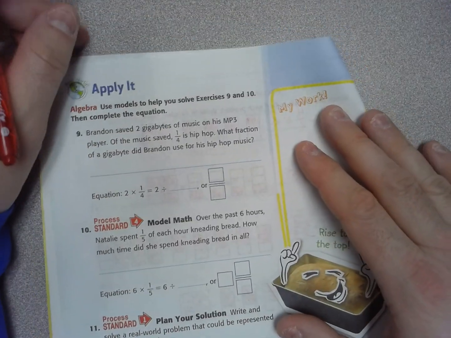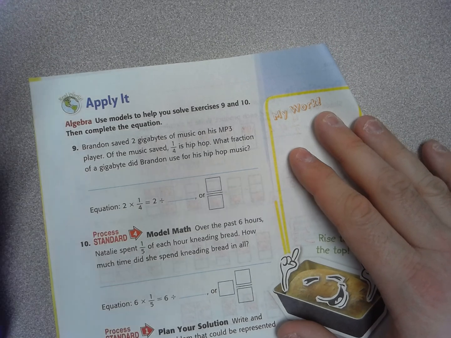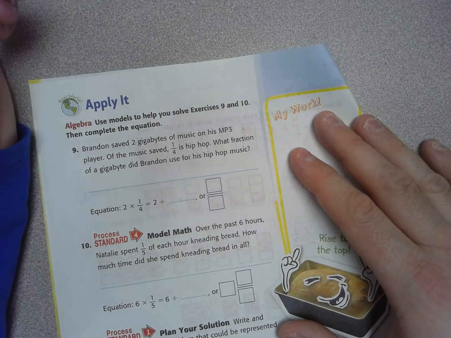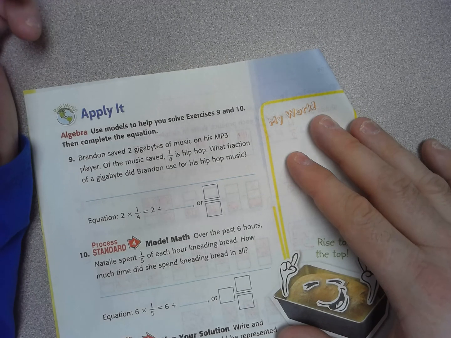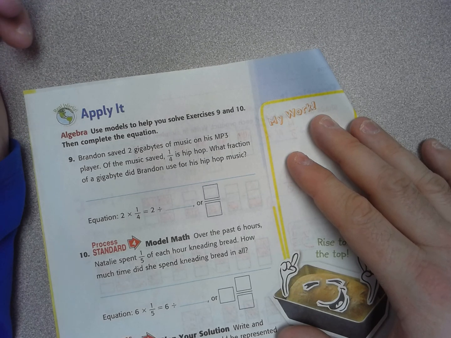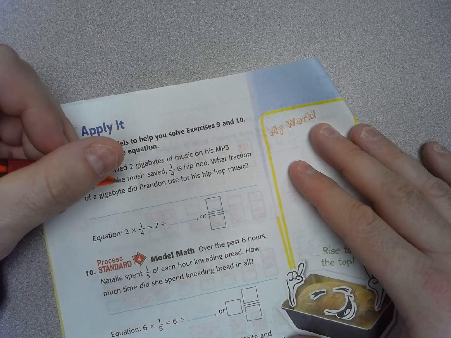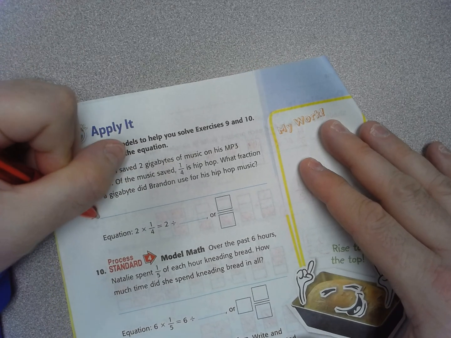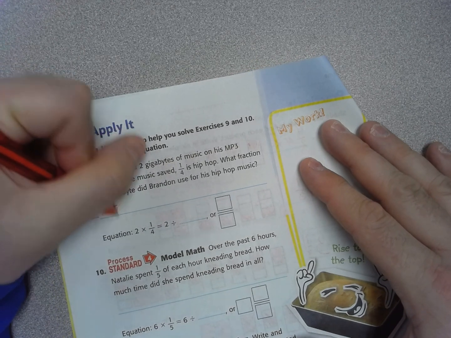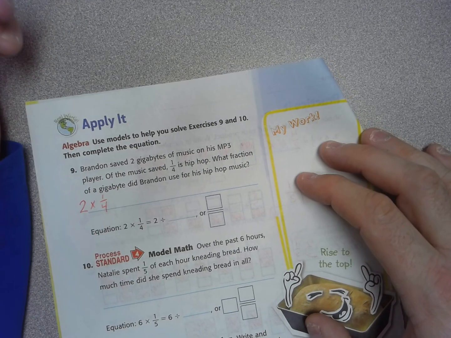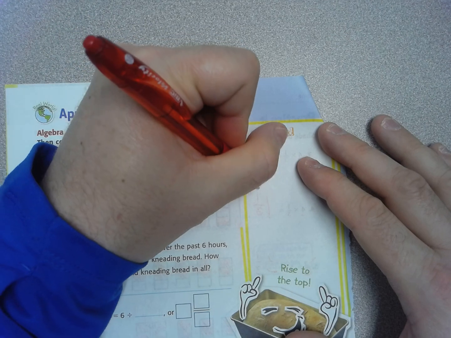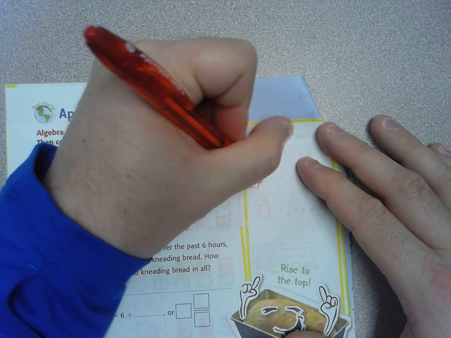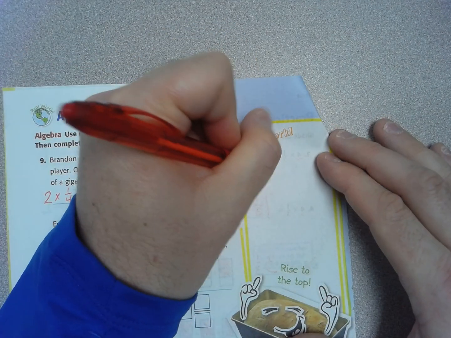Use models to help you solve 9 and 10. All right, let's go. Brandon saved 2 gigabytes of music on his MP3 player. Of the music he saved, 1/4 is hip hop. What fraction? So the question is 2 times 1/4. So if we're using models like it says to do, we're going to take one of these blocks and we're going to divide it into 4s. And we have 2 of those to do, right?